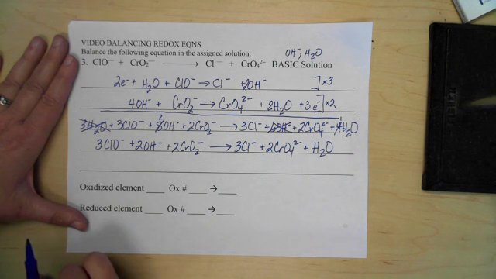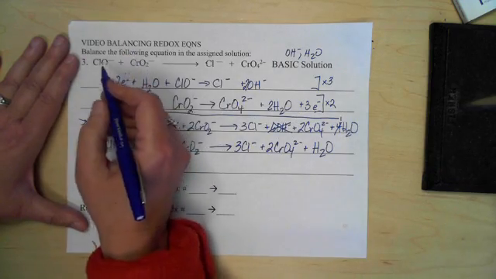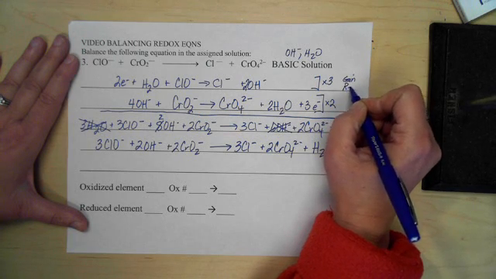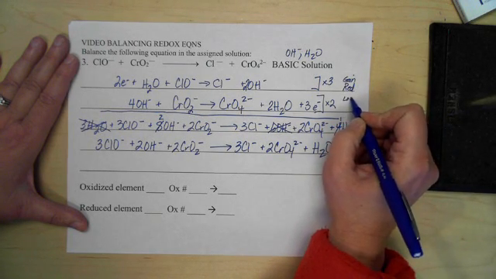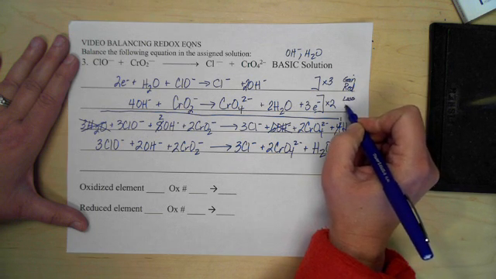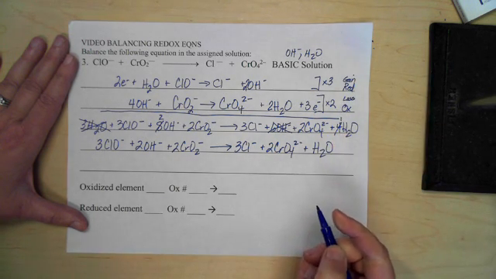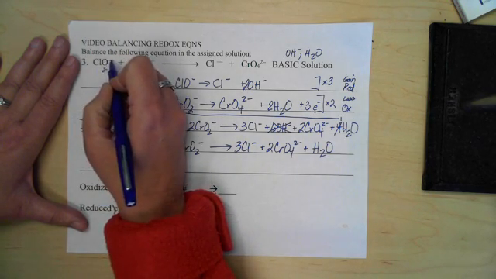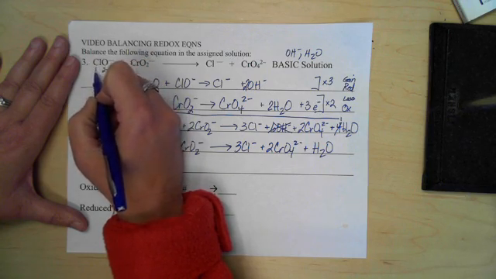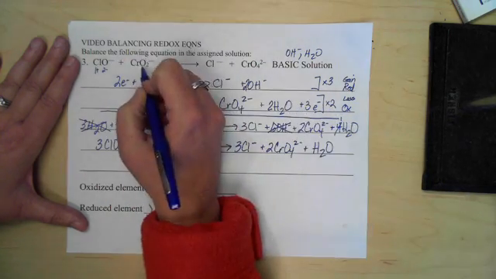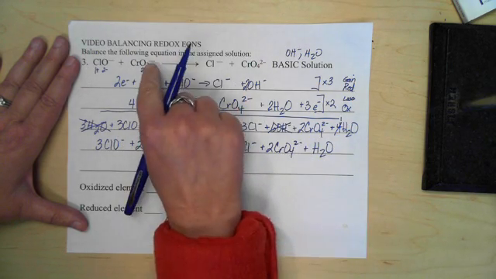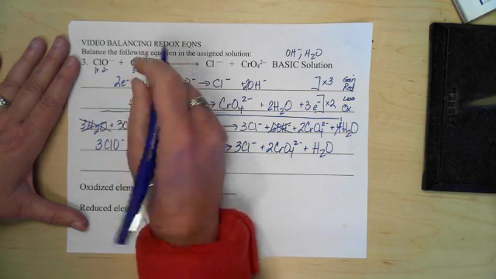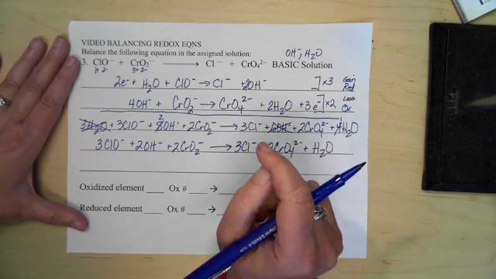Okay, so let's go back and double check this. We're gaining electrons. So since we're gaining the electrons, this is the red part. We're losing the electrons. So this is the ox part. So if we're trying to ID the species, we've got to go back to the oxidation numbers. Oxygen is 2- because we have a -1 charge. This needs to be 1+. Oxygen is still 2- here. 2 times 2- is 4-. So we have to have 3+ plus 4- gives us a -1 charge.